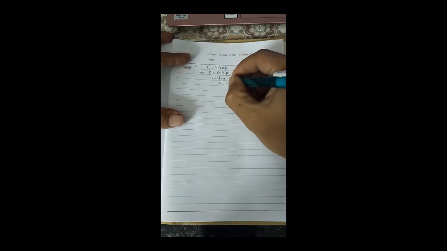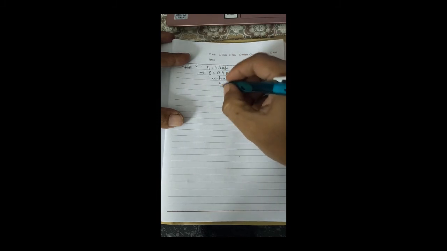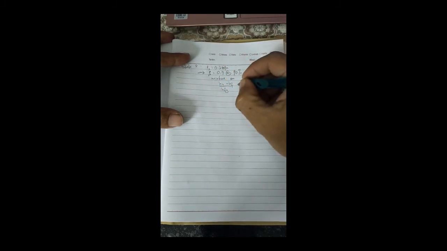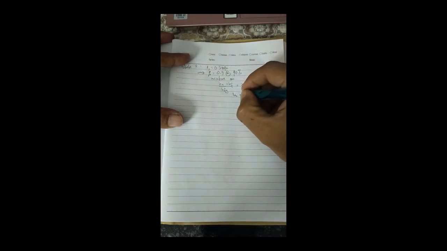H2 minus Hf per Hfg is equal to your x, or percentage, or 0.9. So H2 in kilojoule per kg.